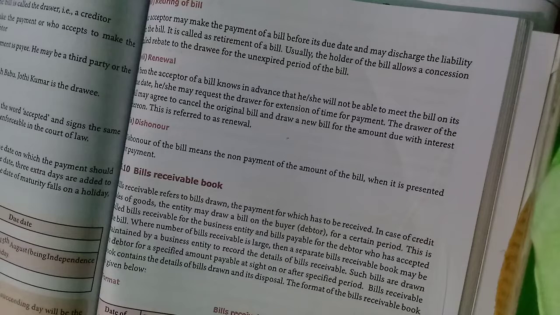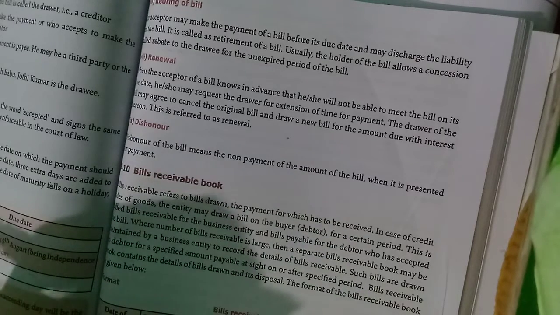Then the last one, dishonor of the bill. Dishonor, we know, is non-payment of the amount of the bill by the drawee to the payee. Okay, so that is called dishonor. Usually, if the drawer gives the bill to the bank and has discounted it, that bill will go to the drawee's bank. If the drawee does not have enough credit in his account, it will be dishonored. It will come back without money. Okay, that is called dishonor of the bill.